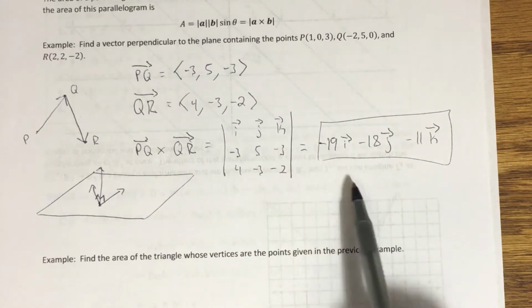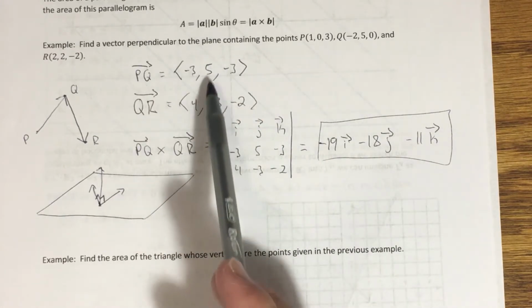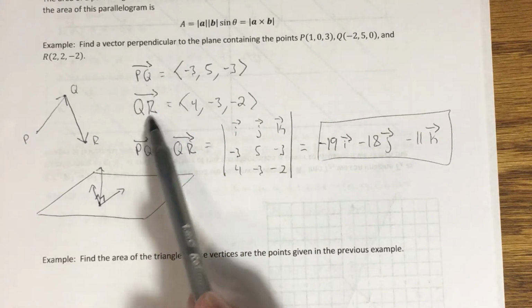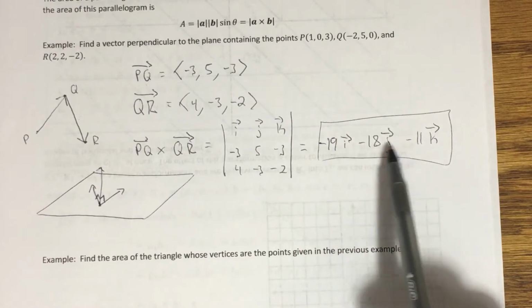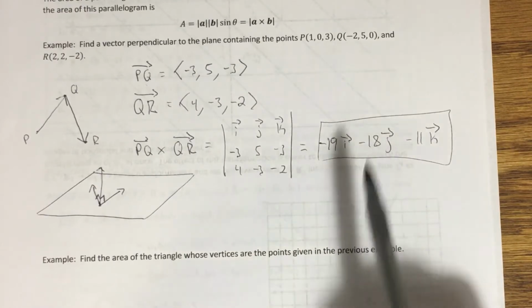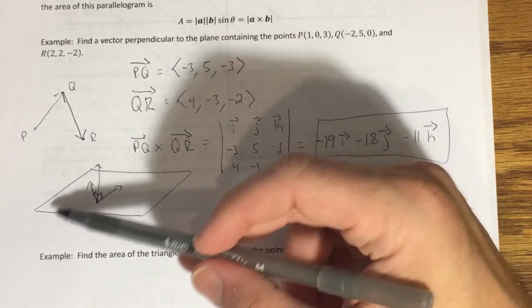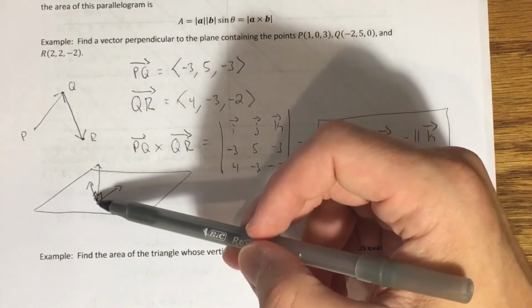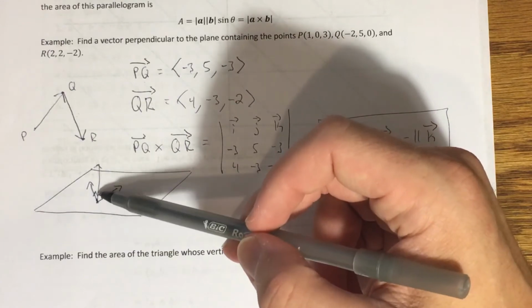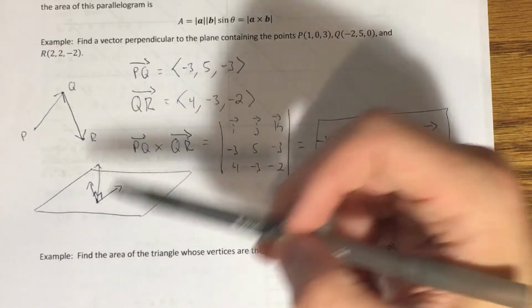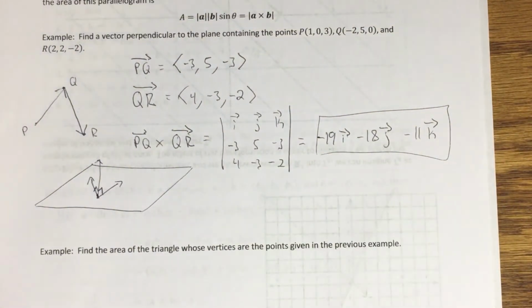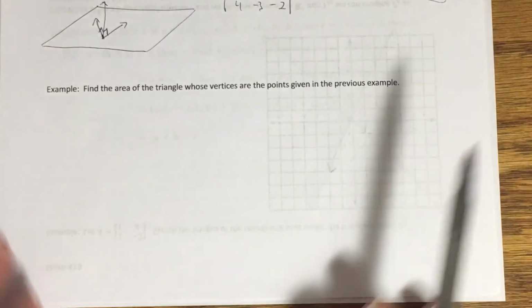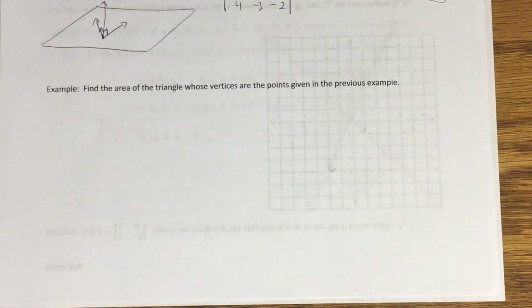But one thing that's interesting to note is even if I formed these vectors differently, PR and QP instead of these two, found their cross product, the result should be a scalar multiple of this. And the reason for that is you can see that any vector that's perpendicular to this plane would have to be parallel to the vector that I already found, meaning some scalar multiple of it. So it might be worth running through this problem in a different way on your own and seeing that fact yourself.